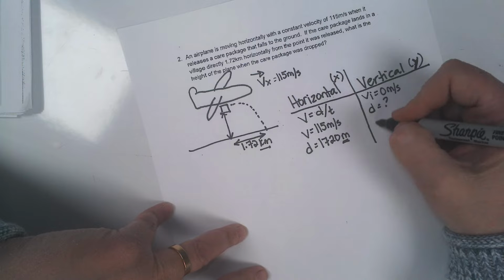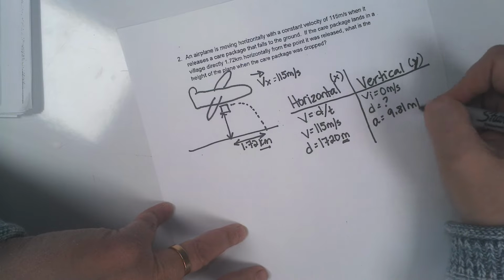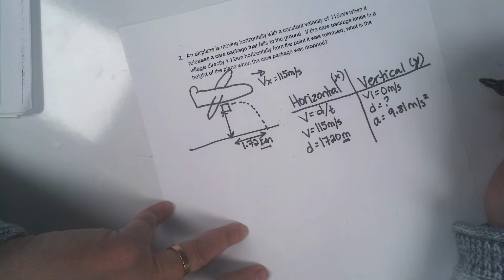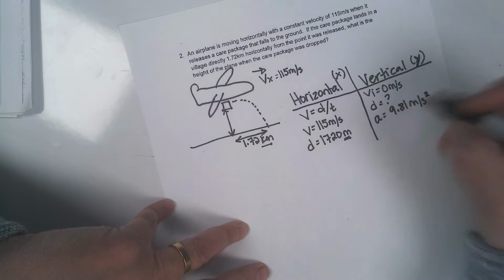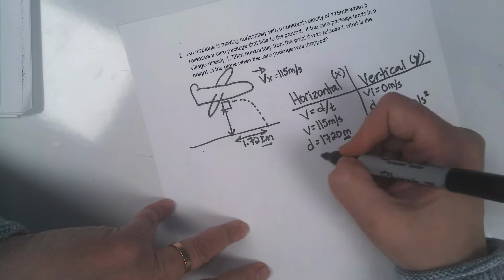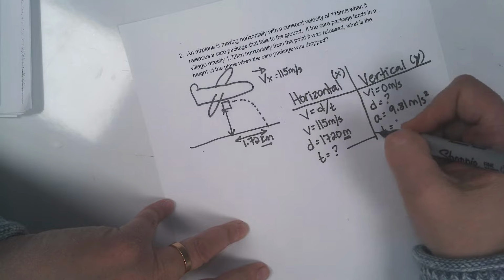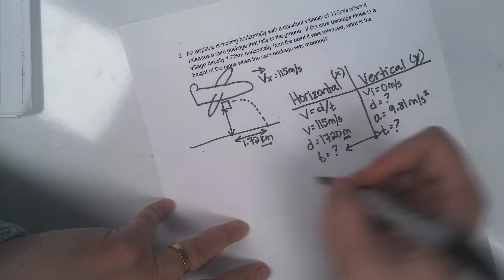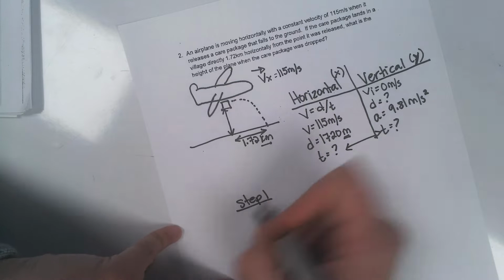In the vertical, we always know that there's gravity. And so what we need to be able to figure this out, we need one more piece of information, and typically that's time. And so over here, we can solve for time because they talk back and forth. So let's look for time.